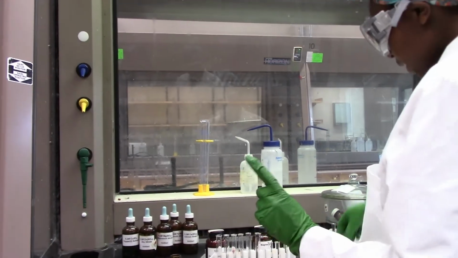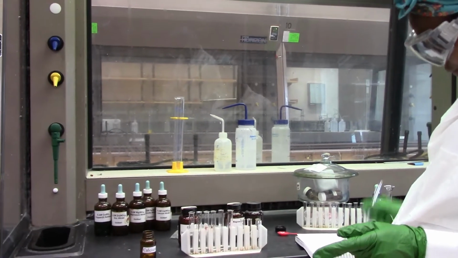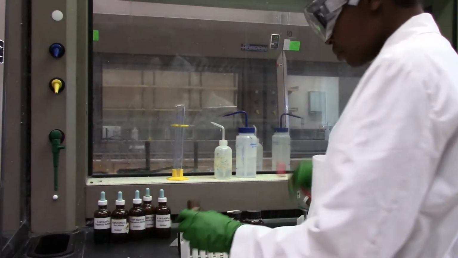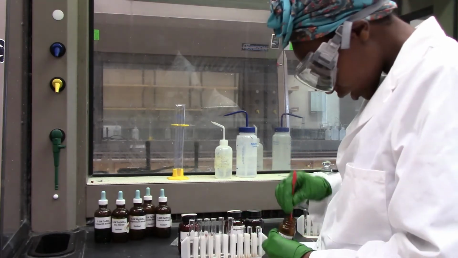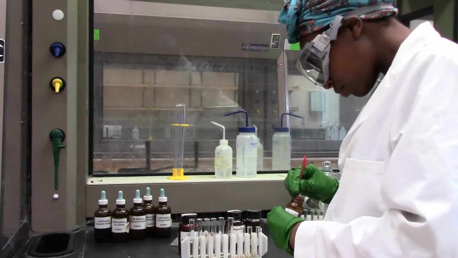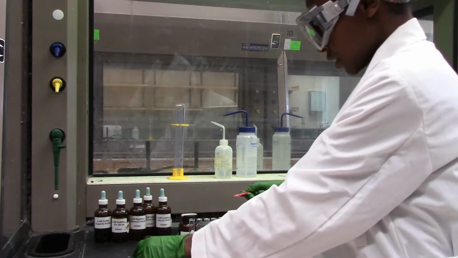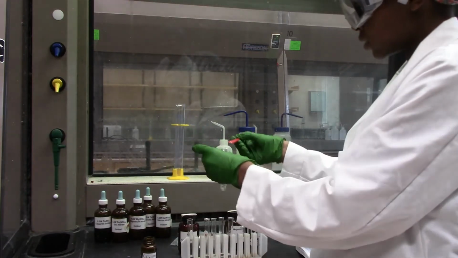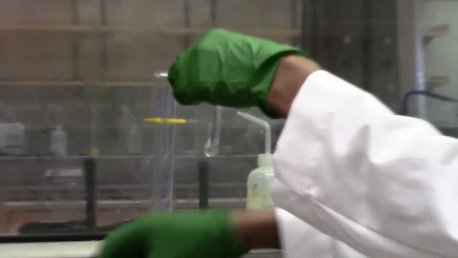Awesome. Now I'm doing the same thing by putting calcium inside of water. A very tiny amount. Here we go. This is water and this is calcium. And we kind of see the same result.